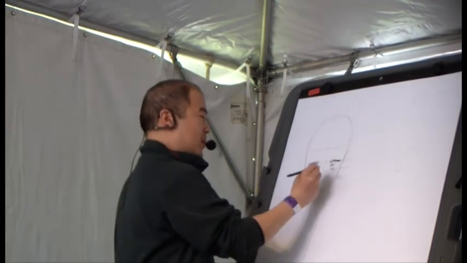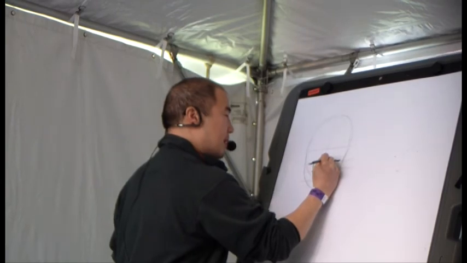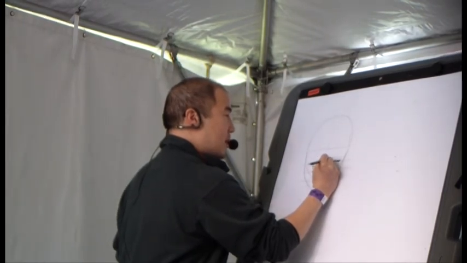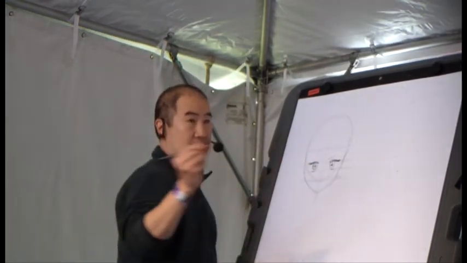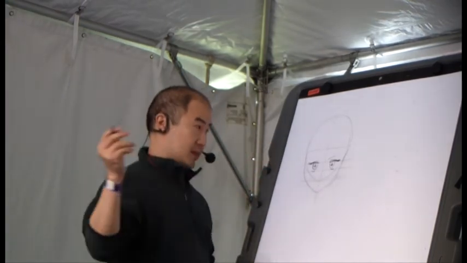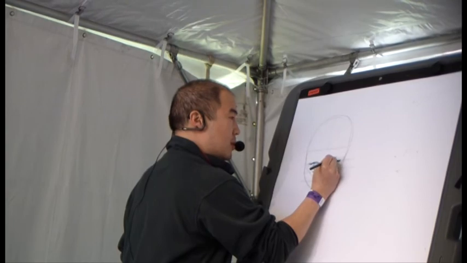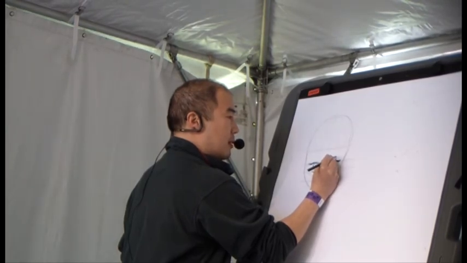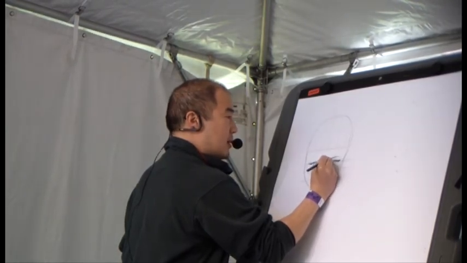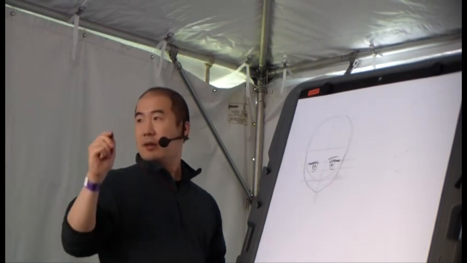Then I'm going to finally add the eyebrows. Japanese manga eyebrows, as opposed to realistic drawing, are a little thinner and more pointed. In other words, I'm not going to be drawing each hair of the eyebrow.